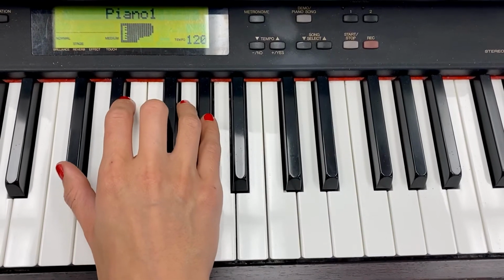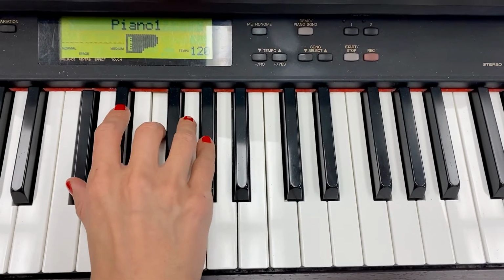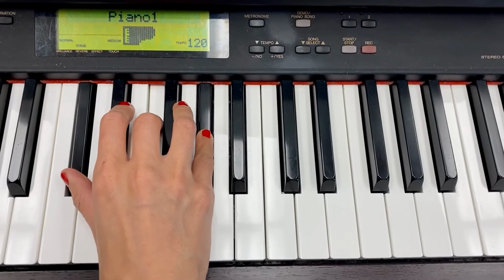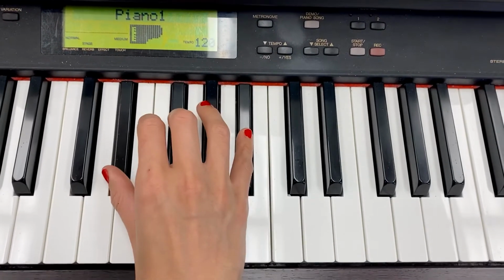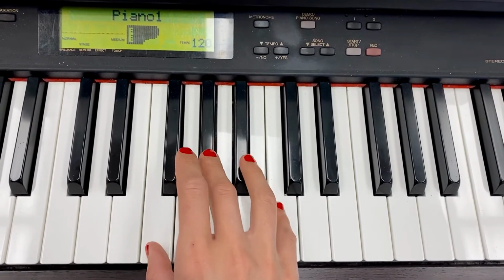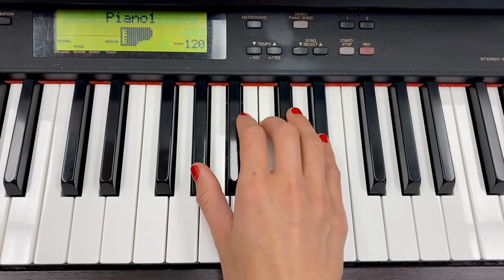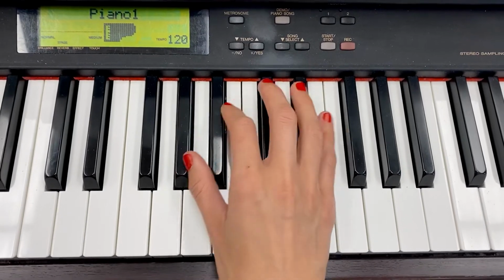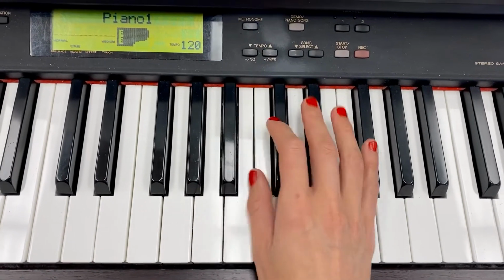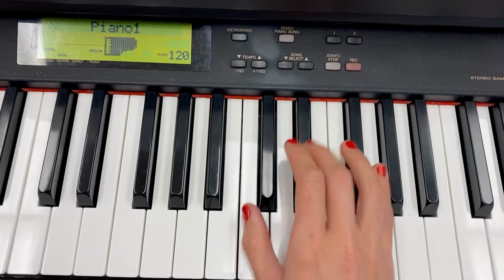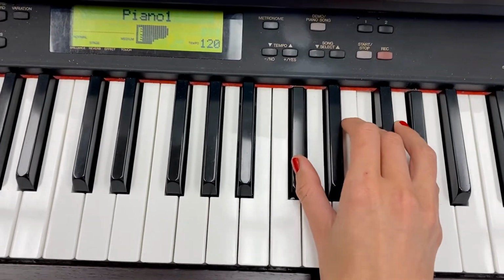So my 1 chord, I'm going to do the same thing, take the first scale degree, the 3rd and the 5th. There's my D flat major chord. My 2 chord is an E flat minor chord. My 3 chord is an F minor chord. My 4 chord is a G flat major chord. My 5 chord is an A flat major chord. My 6 chord is a B flat minor chord. My 7 chord is a C diminished chord. And my 1 chord is back to D flat major.